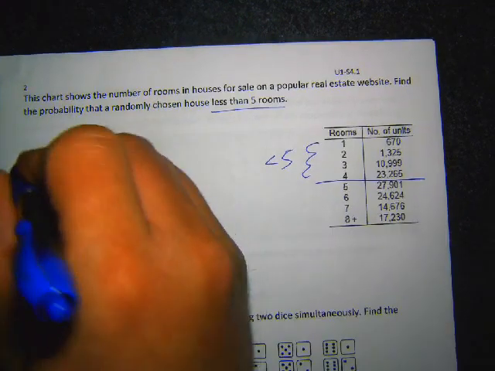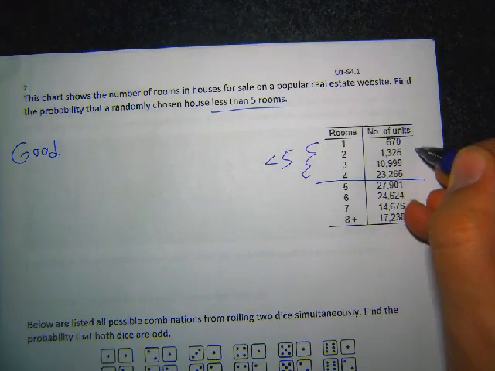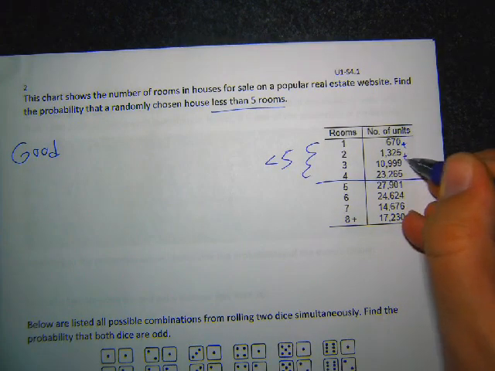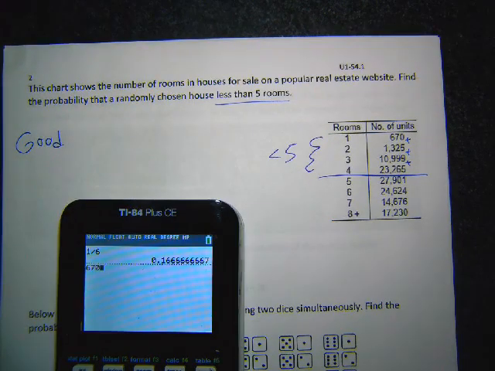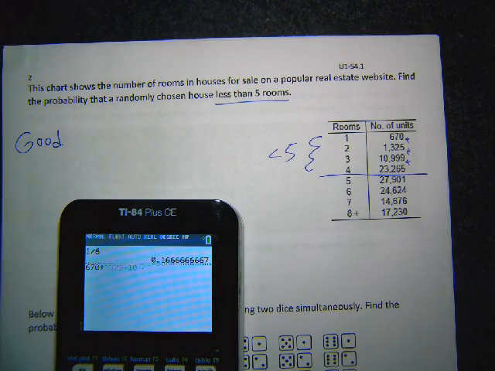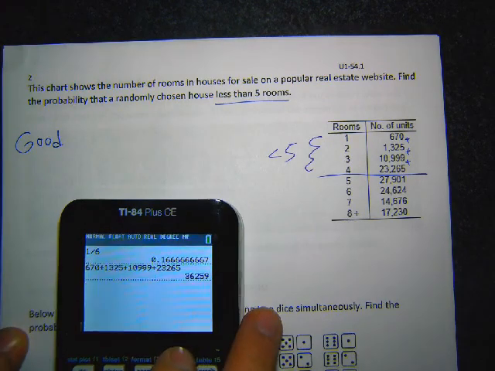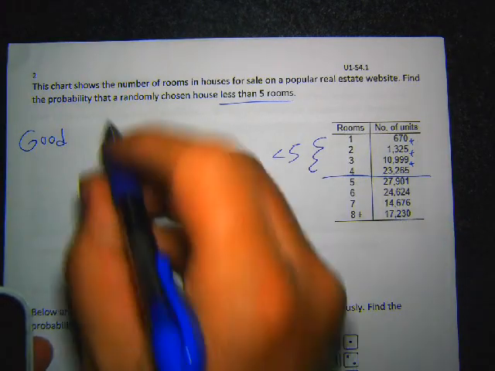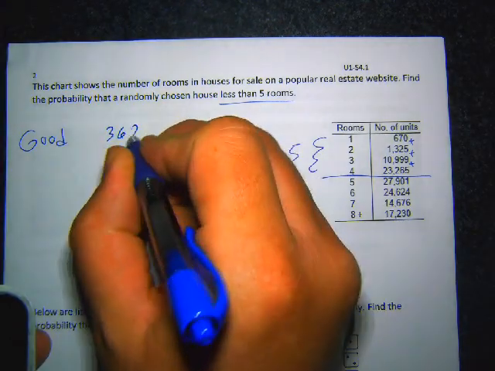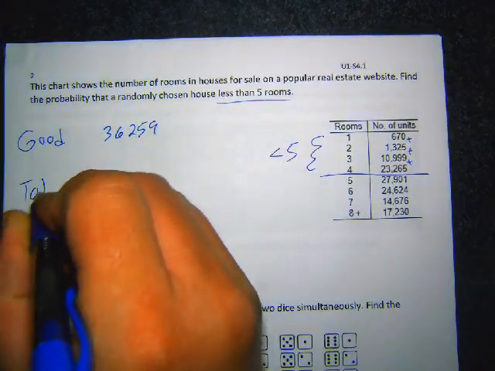So to find the number of good options, in this case I actually have to total this up myself. I have to take all these options and add them together so I can figure out how many good options there are. So I'm going to do that. Take these numbers, 670, 12,1325, 10,999, oh, I missed the 0. Okay, 10,989 and 23,265. And this will give us the total number of good options. Because these are the number of houses that have less than 5 rooms, the good options is 36,259 over total.